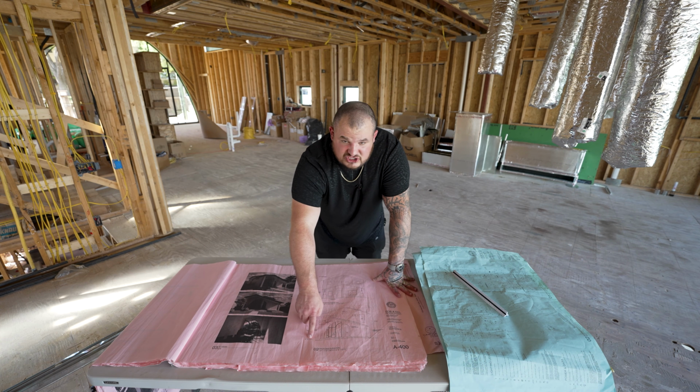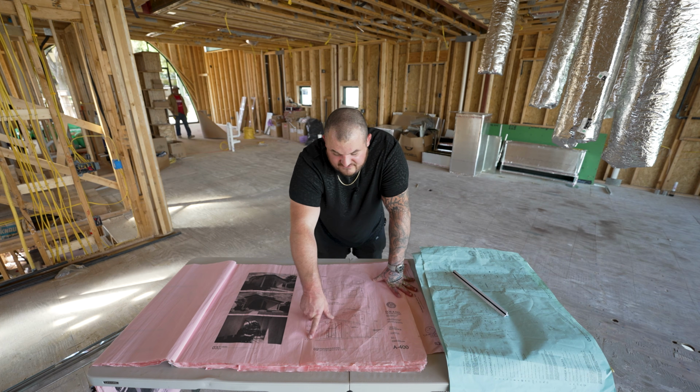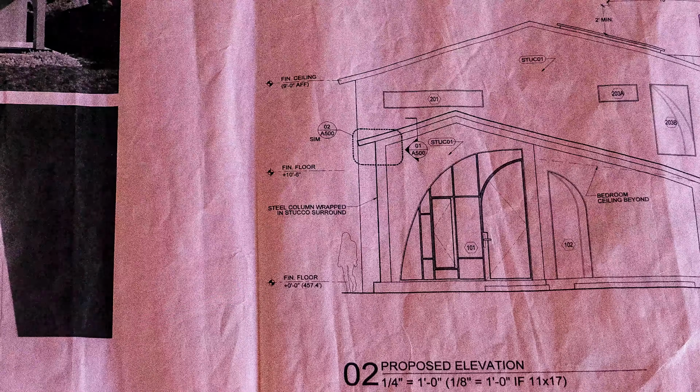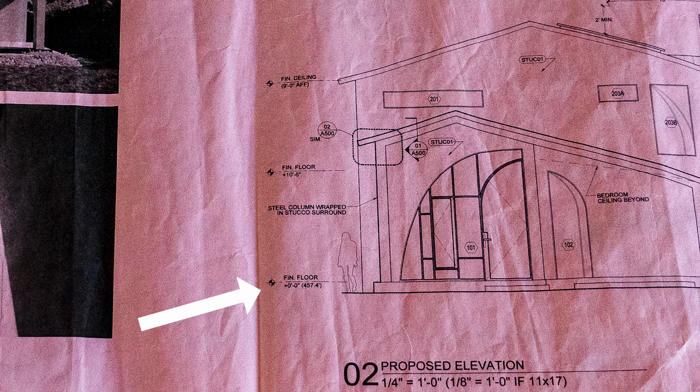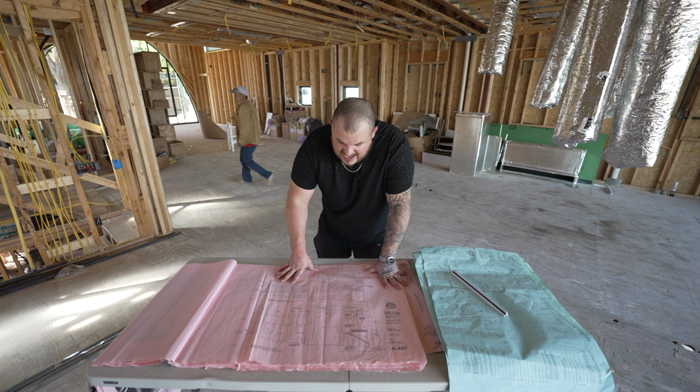The finished floor elevation, which relates to a pin on the survey, is just a number. This is at 457. Then we're showing finished floor of the second floor right here, and then finished ceiling at the very top. There's going to be an elevation of every side of the house.